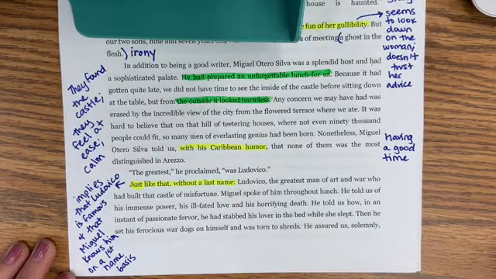If it skipped ahead a little bit, that's just because my iPad fell and I had to reset it up. No worries there. But again, when he says the greatest he proclaimed was Ludovico, just like that, without a last name, a lot of famous people go by just one name, right?